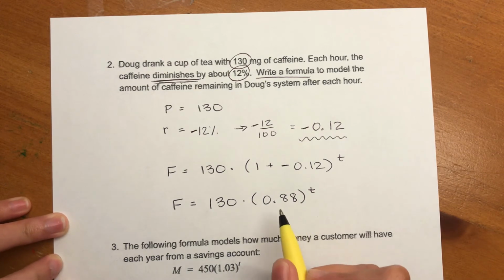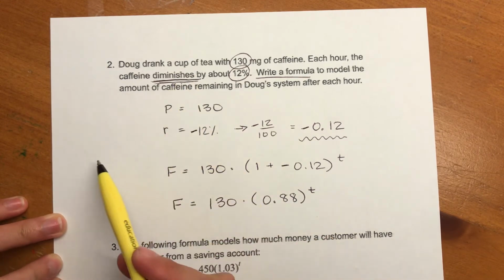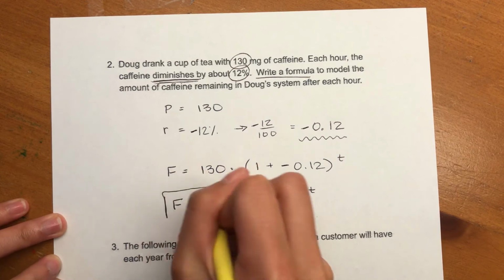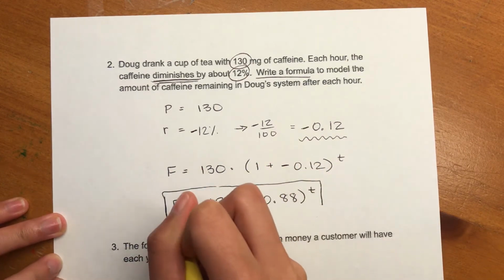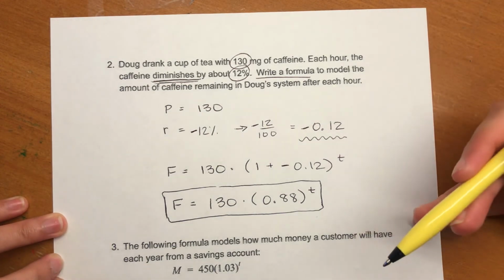So what we know about b values, since we have a b value less than 1, we have exponential decay, right? Which makes sense because we're talking about diminishing. So the amount of caffeine is going down as the day goes on, right? So maybe if you drink coffee, same thing. The amount of caffeine in your system goes down throughout the day.